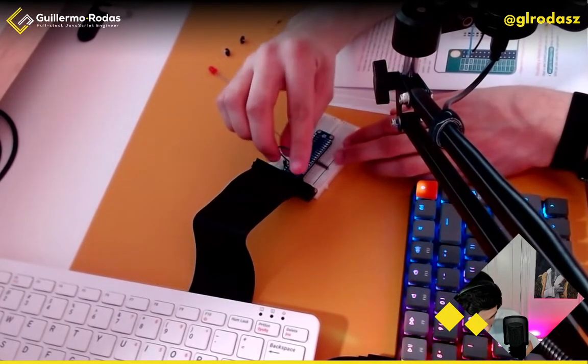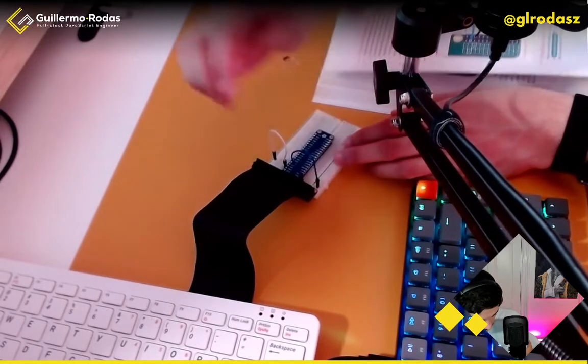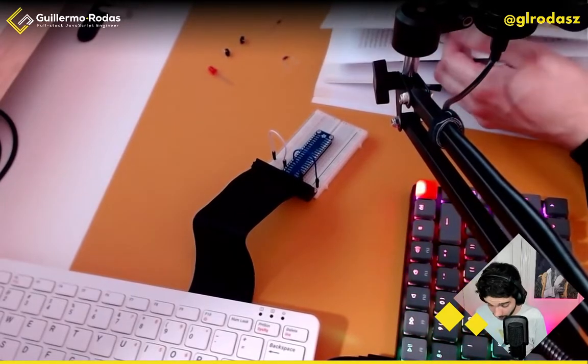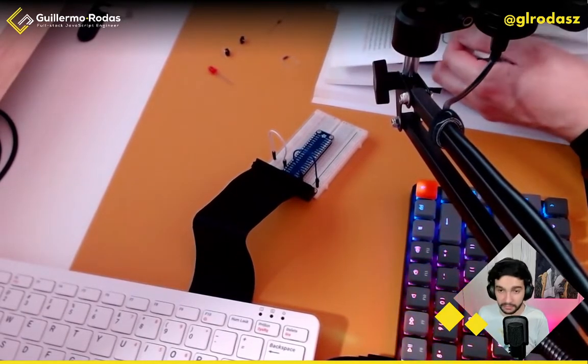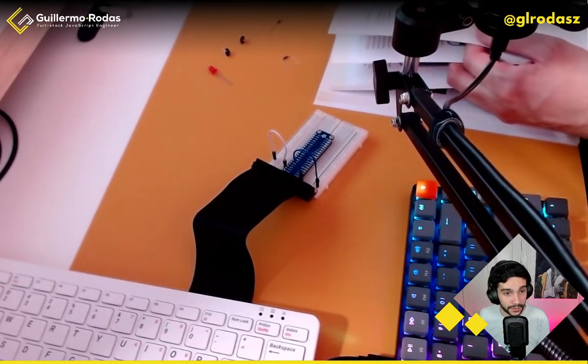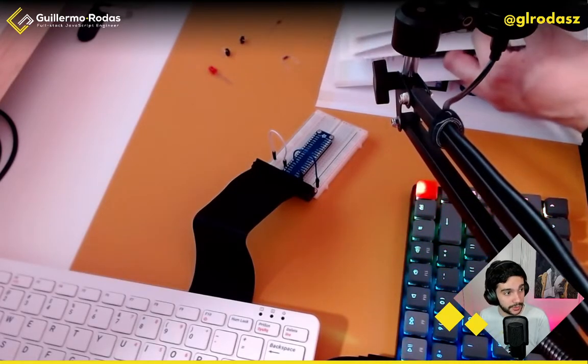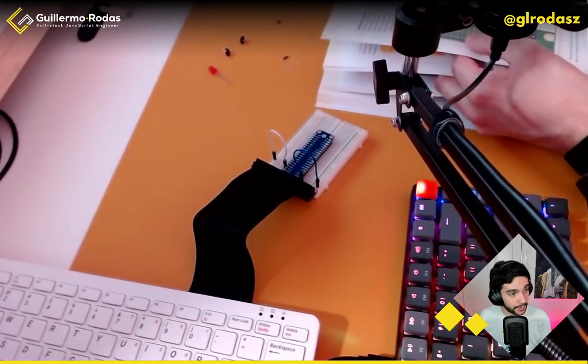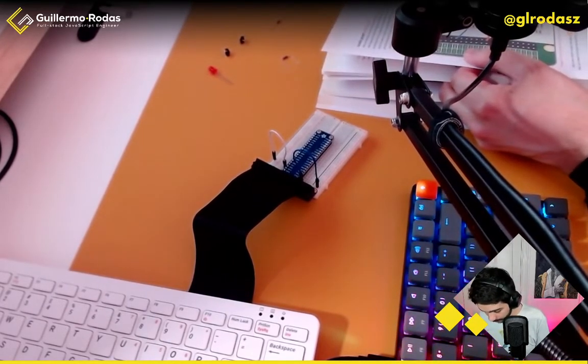I can connect it here, I guess. Yeah, just go. Everything is going to explode. Probably. I'm taking a risk here. I'm going to be fine, but probably my Raspberry Pi is just going to explode, and you will see it in live streaming. Oh my god, this is so complex.